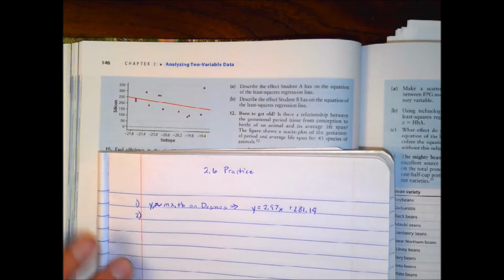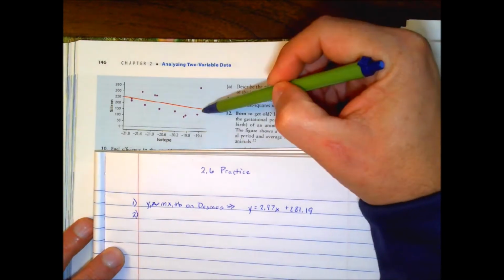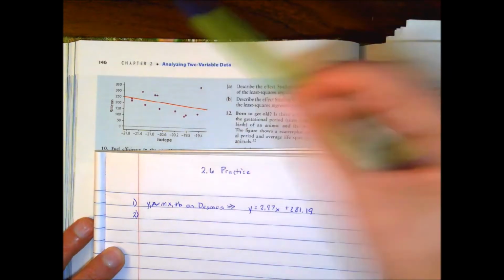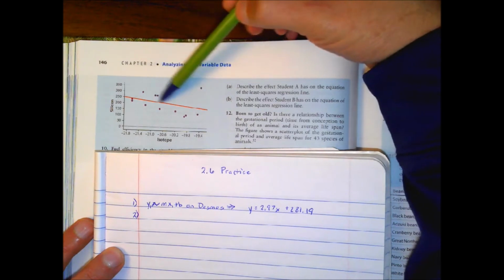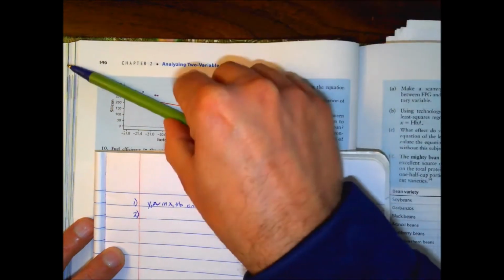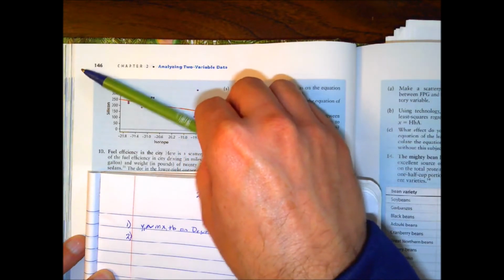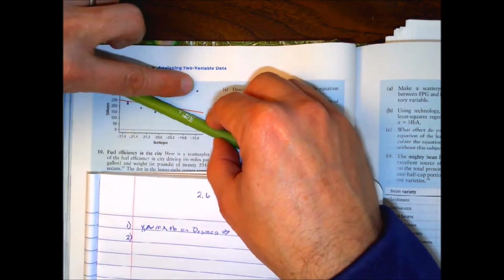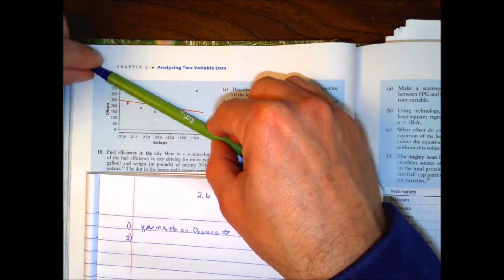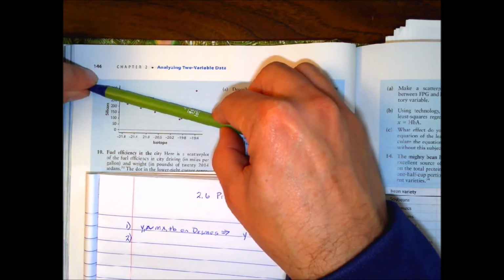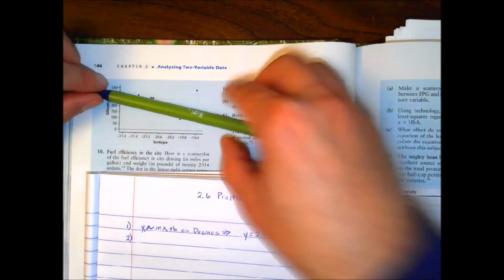Number 2 asks us, what effect does this have on this line, on the slope and the y-intercept? Okay, so envision this line without that point there. I think our line would be a little bit more like this. So this point has brought it more like this. So our slope is becoming less steep, and our y-intercept is becoming less.